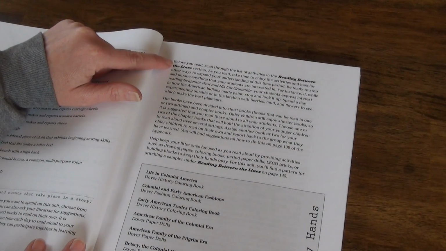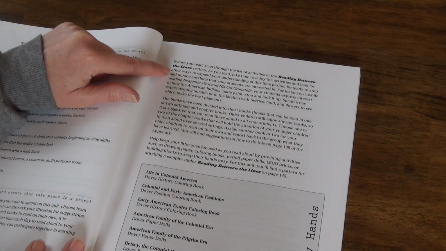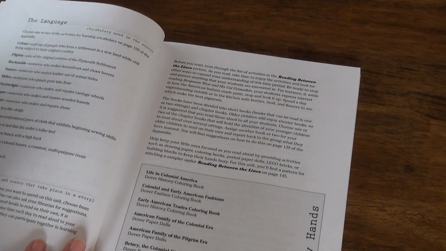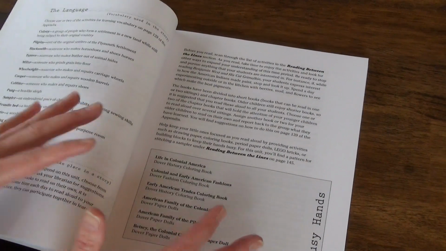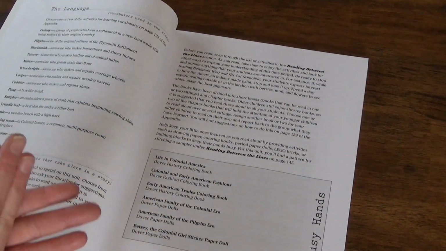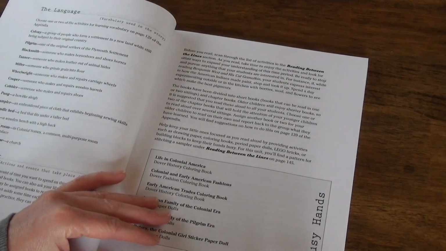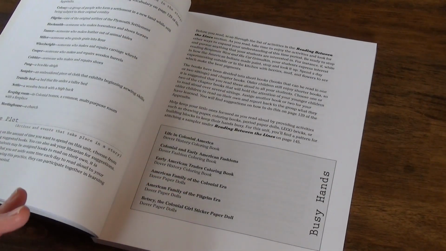It says, next, before you read, scan through the list of activities in the reading in between lines section. So it says, take time to enjoy the activities, and that's why I want to go slow. I don't want to just rush through it and be like, oh, 5 weeks is up, we're done, when maybe there were a few more activities that we didn't get to do that we do want to do.